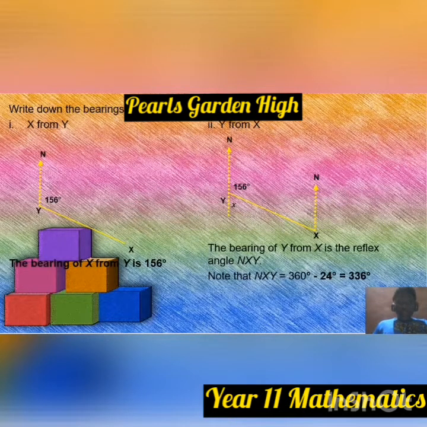To be able to solve practical problems, you need to know how to take bearing. We looked at taking bearing last week, so let's just revise. If you're taking the bearing of x from y, you focus on y because that's where you're taking bearing from, and measure the angle formed from the north of y to the point where it meets x. Similarly, if you're taking the bearing of y from x, focus on x and measure the angle from the north of x to the point where it meets y.